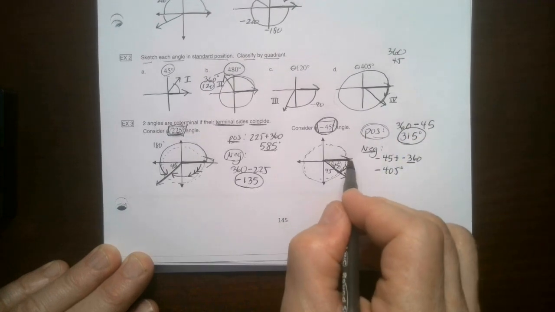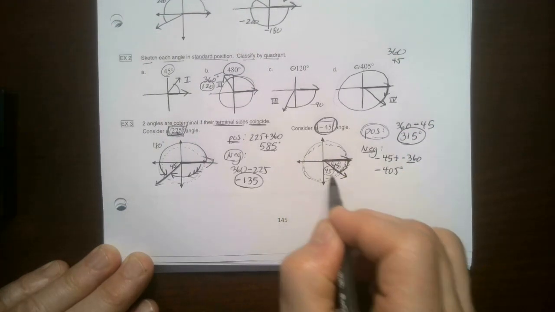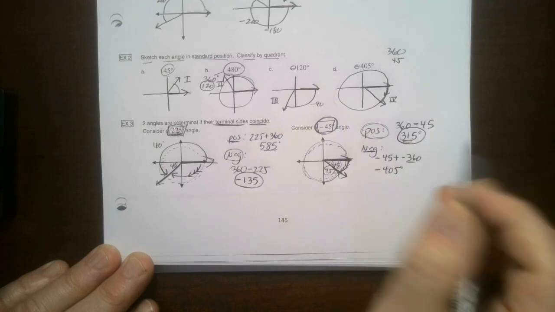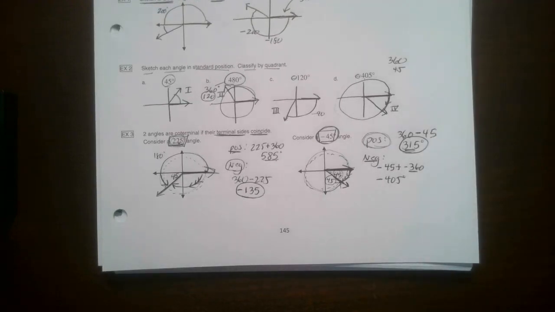In other words, if I went like this, I went 90, 180, 270, plus this, that would give me 315. And that, I hope, is a pretty simple initial lesson for section 12.